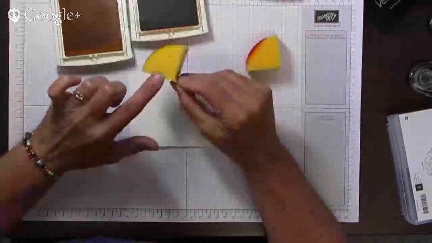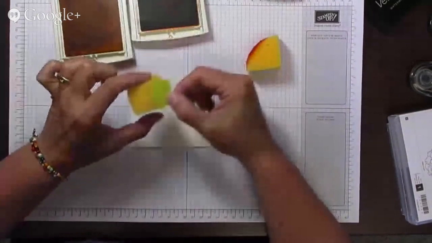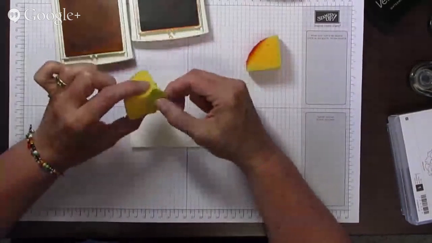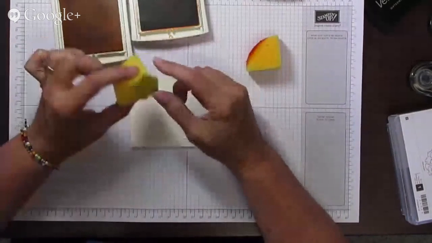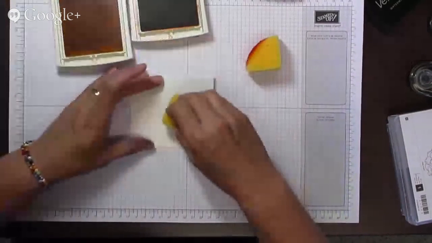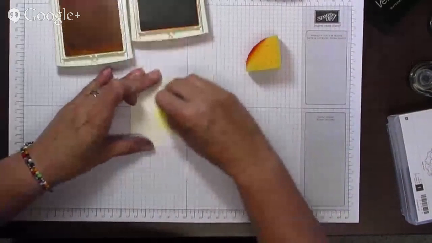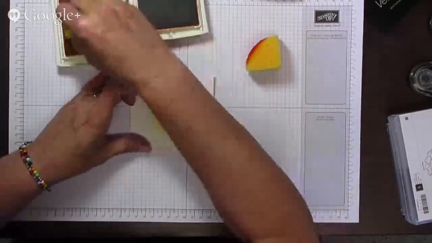sponge. I take one of our regular sponges that Stampin' Up! has, and I quarter it. I actually add a little cardstock color with a staple to it so that I know that I always use this sponge and this ink. I know it's kind of awkward, but it's just how I am. And then you're just going to come in and sponge that color on there.